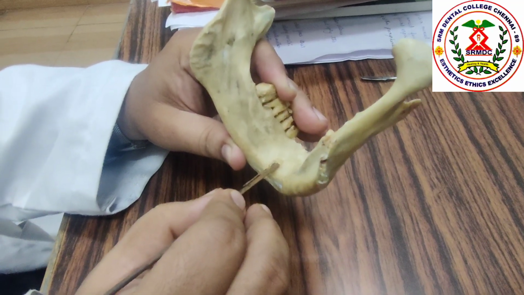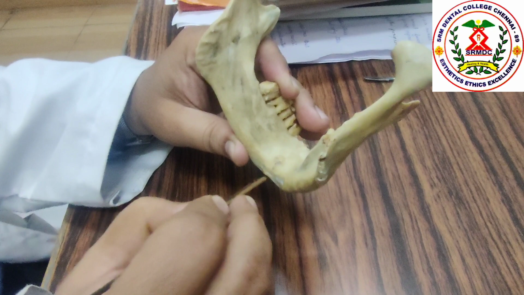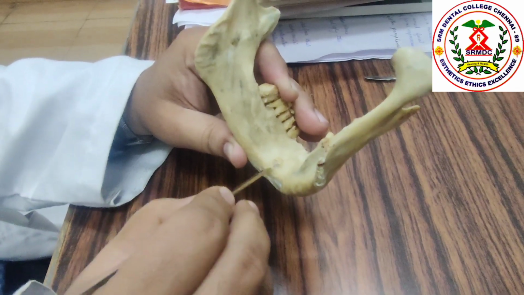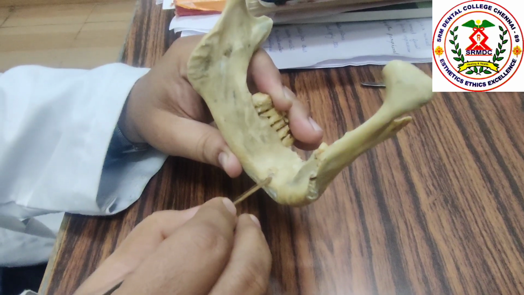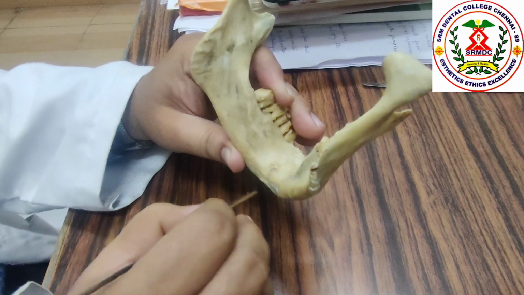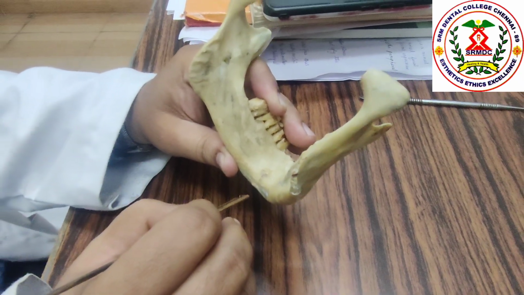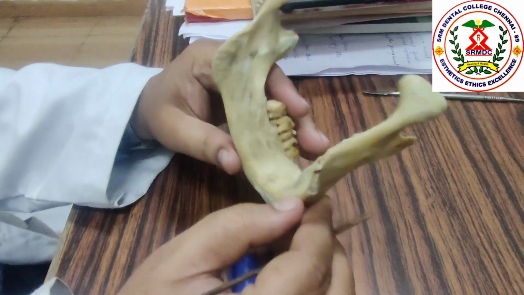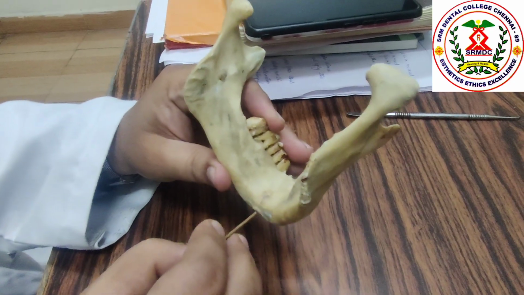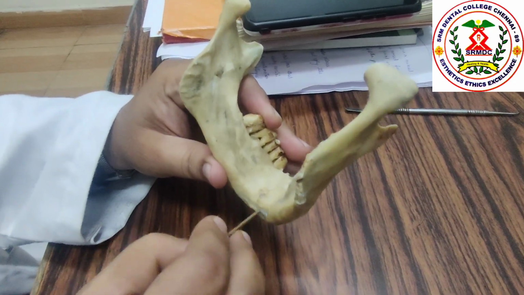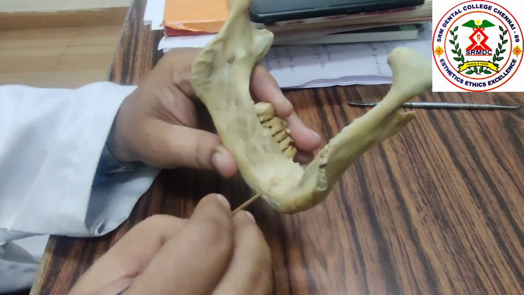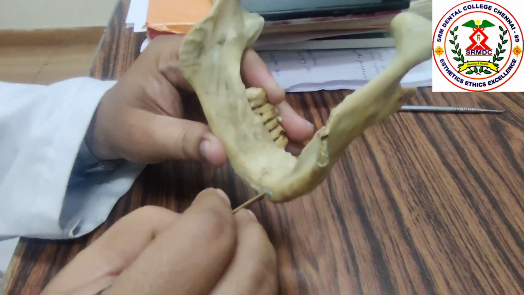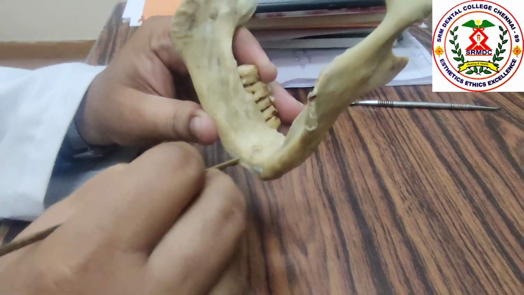Whereas the hyoid bone is below the mandible, so the lower genial tubercle gives origin to the geniohyoid muscle. Now, below the genial tubercle, on either side infrolaterally, we have a fossa, a depression. That fossa is called digastric fossa.